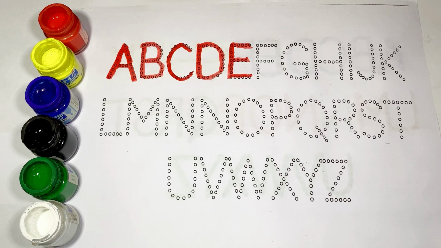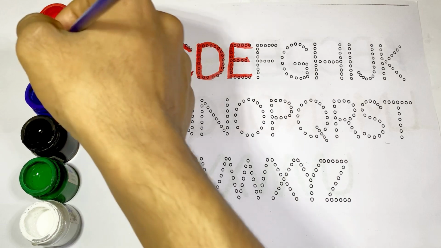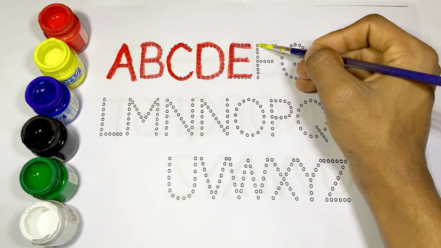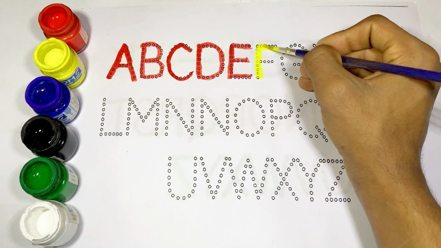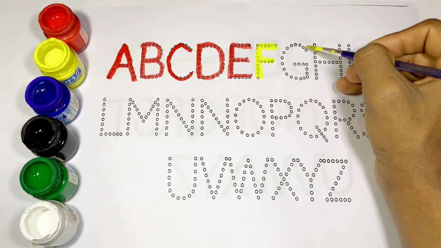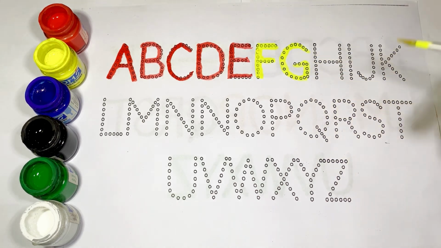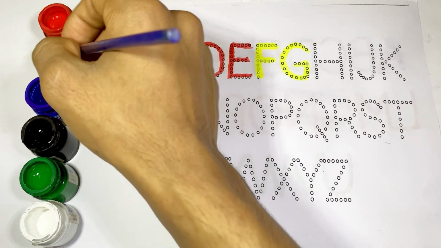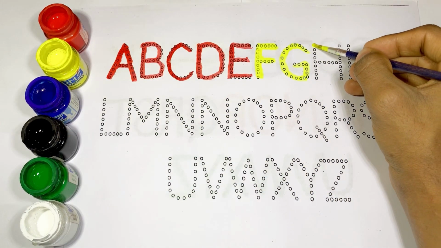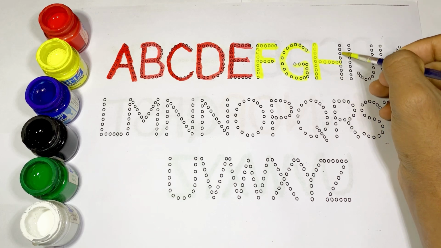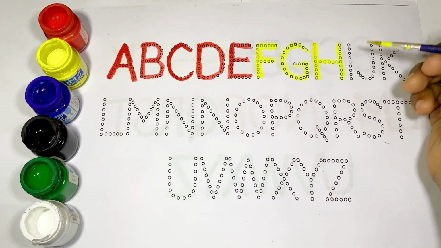Kids, now F. F for fish, F for fan. The alphabet F, and use yellow color. G. G for goat, G for grapes. Kids again use yellow color and draw H. H for hand, H for helicopter.